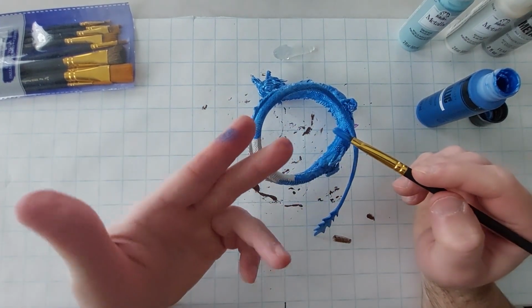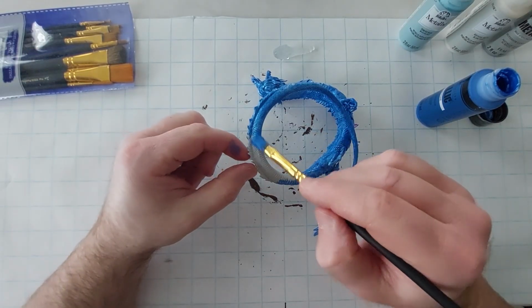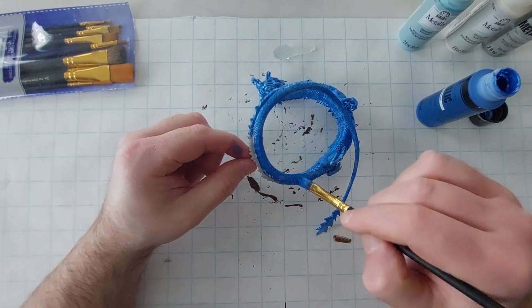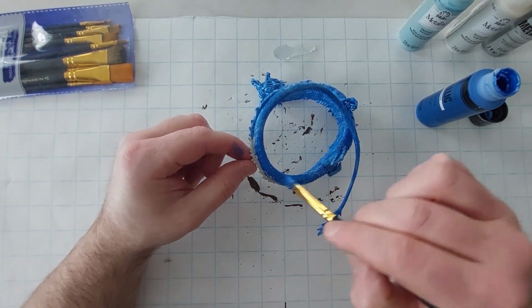Oh, well, yeah, see, that paint is still damp. You know what? We probably shouldn't risk fighting that thing.